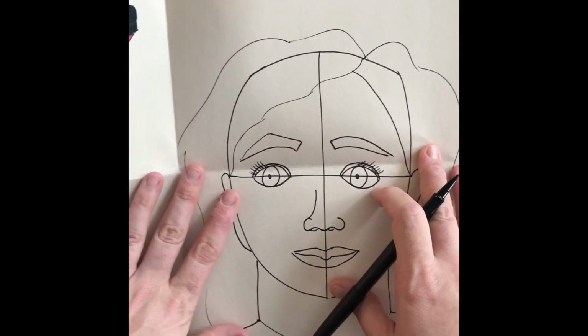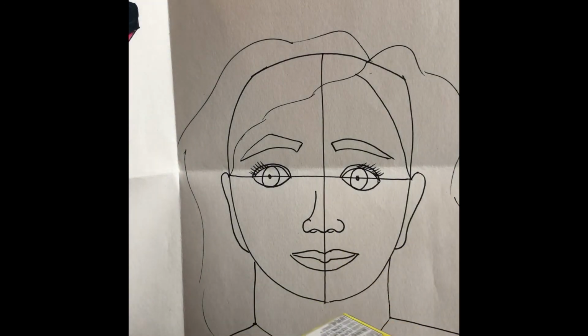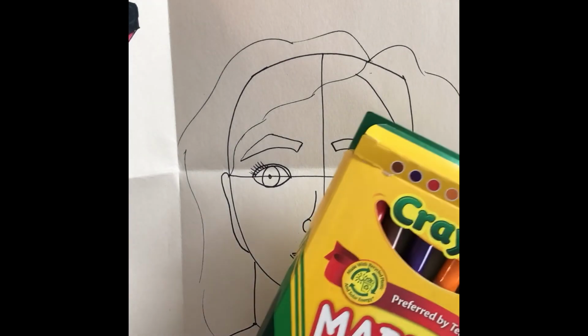The next thing you would want to do after this, though, is color it in. Make it colorful, make it nice and neat and pretty. You can use markers, crayons, color pencils. You can even use paint if you want to. Totally up to you. I particularly do not have a skin color. I have a basic pack of markers.